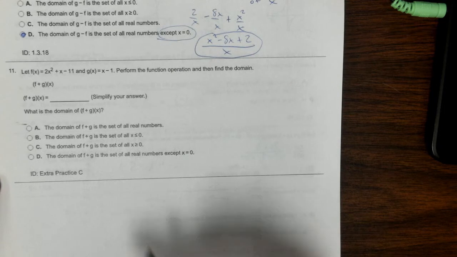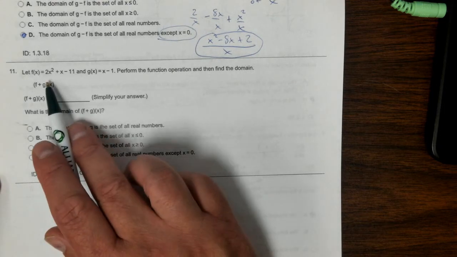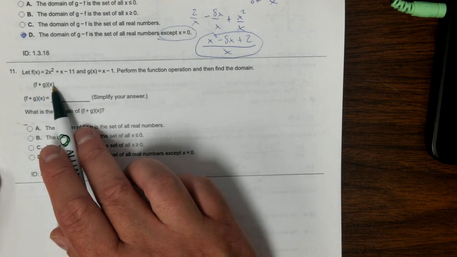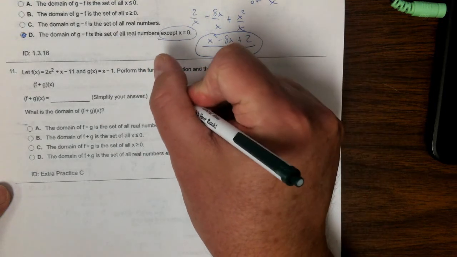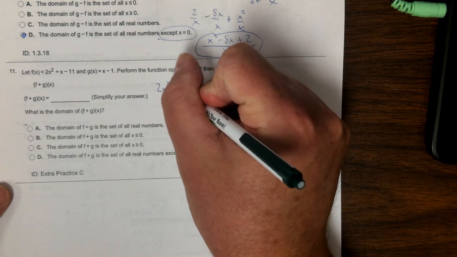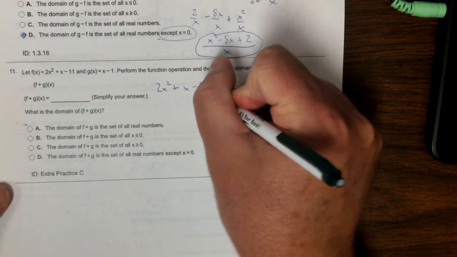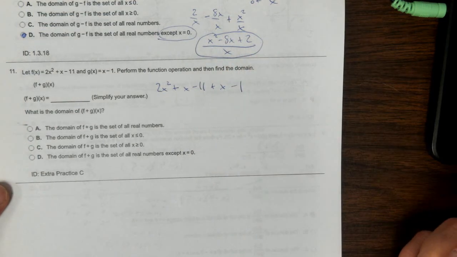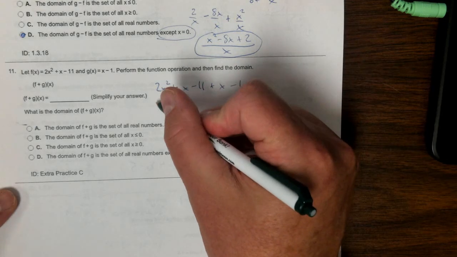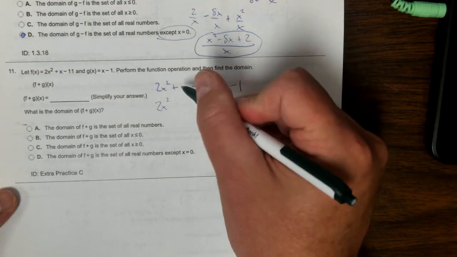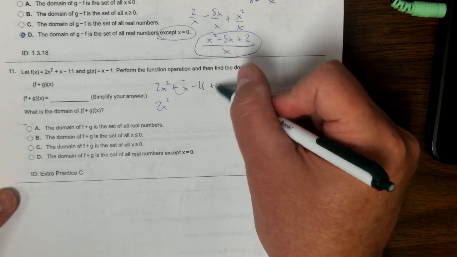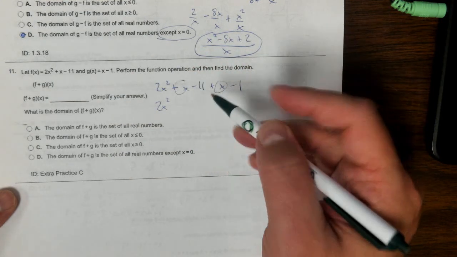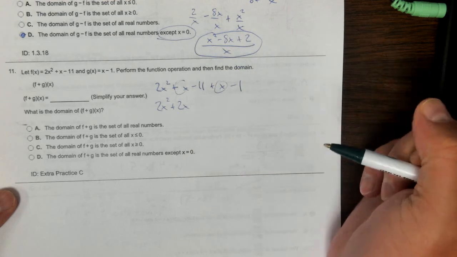Our next one's number 11, and we have f plus g. So this one we will do 2x squared plus x minus 11 plus x minus 1. And you combine your like terms. So you drop this down to 2x squared. Then this and this are like terms. x and x make 2x.